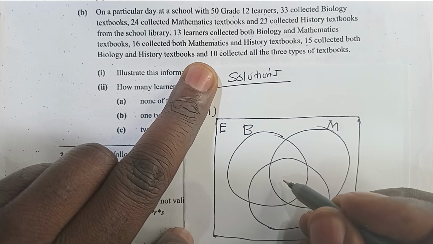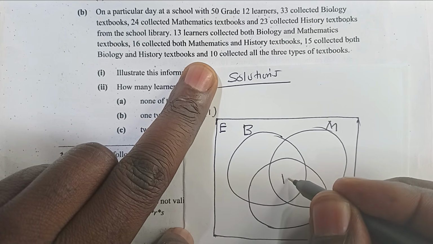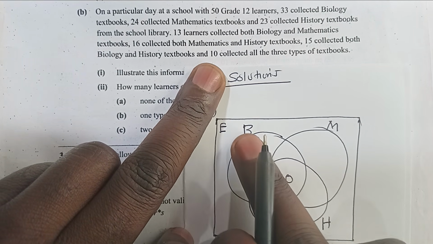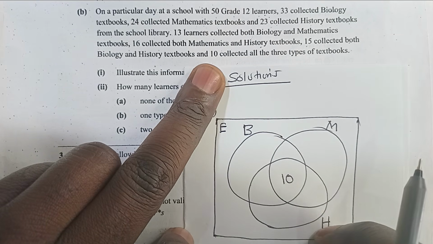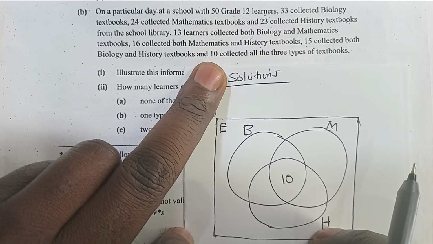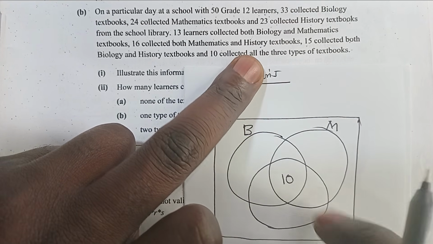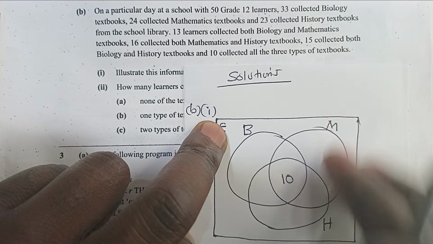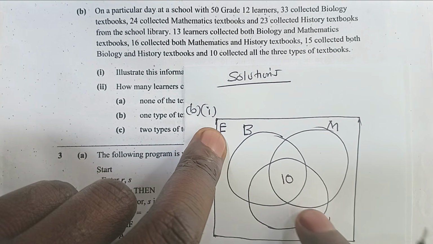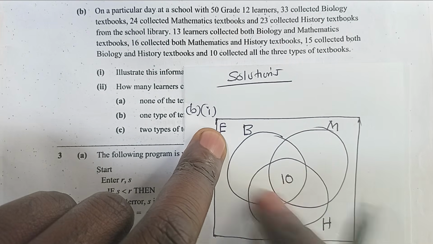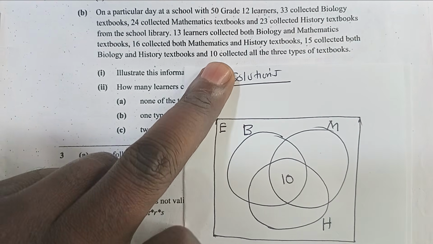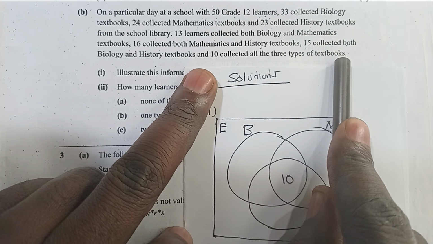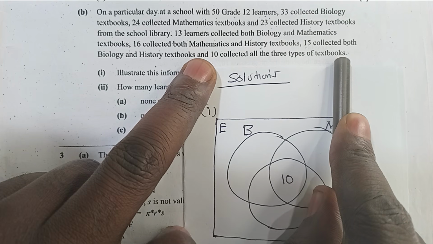So we are going to simply put the 10 here, indicating that this 10 was part of biology, mathematics, and history. 10 collected all the three. So these 10 were the intersection. They collected biology, they collected maths, they also collected history. So they are part of each of the three sets that we have here. Having done that, we can say the last part of the statement has been considered. We move on. What is the other statement?